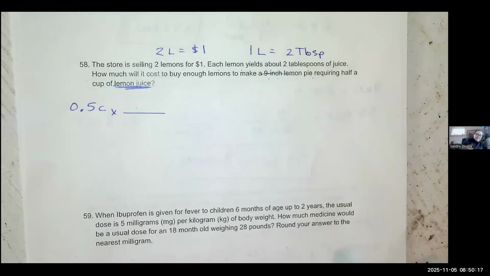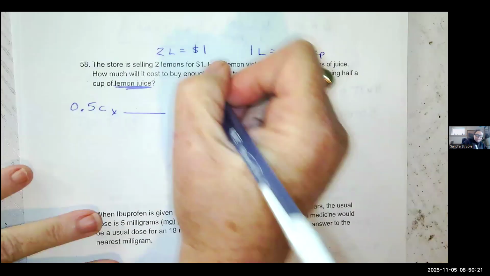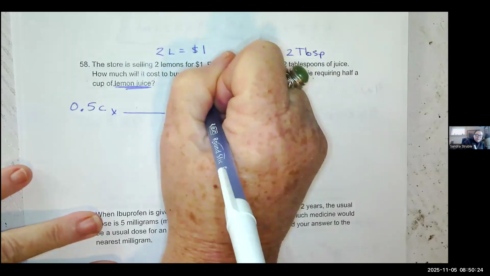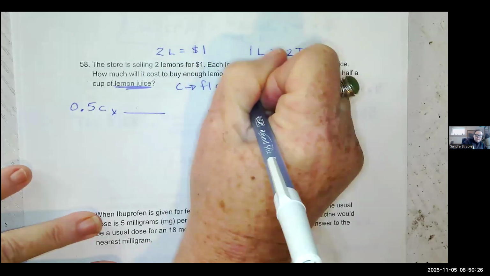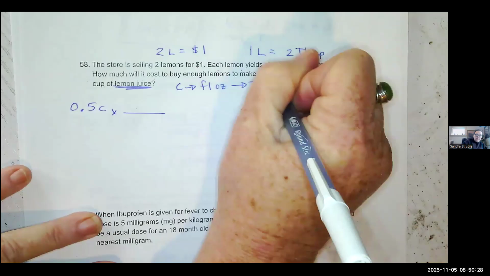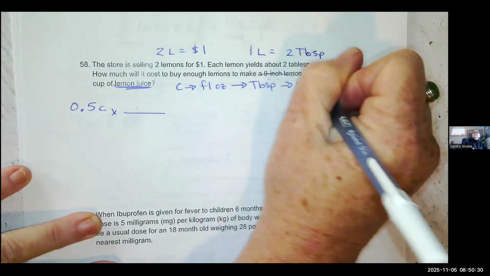So let's do that. I'm going to go from cups to fluid ounces to tablespoons to lemons to money. So that's my plan.